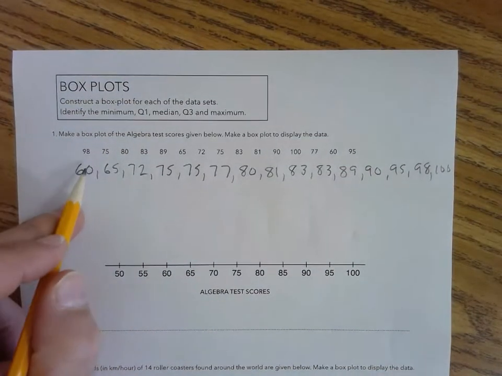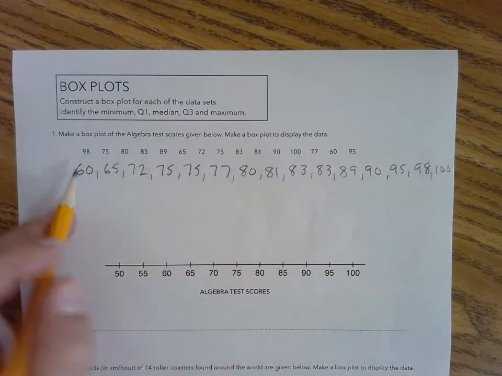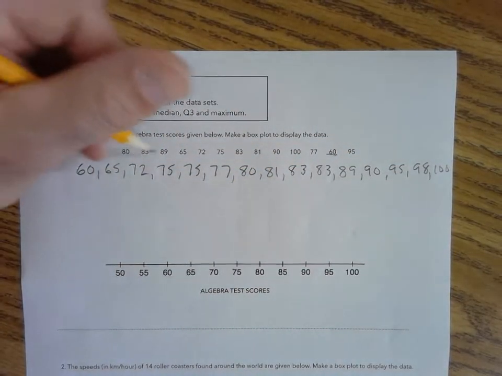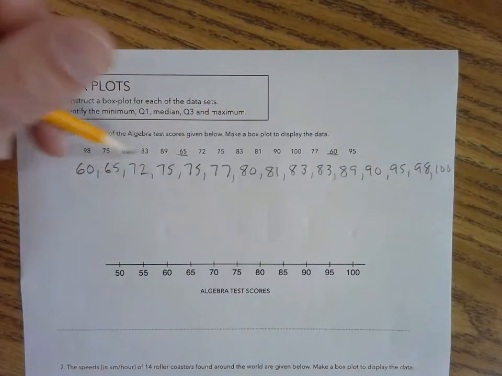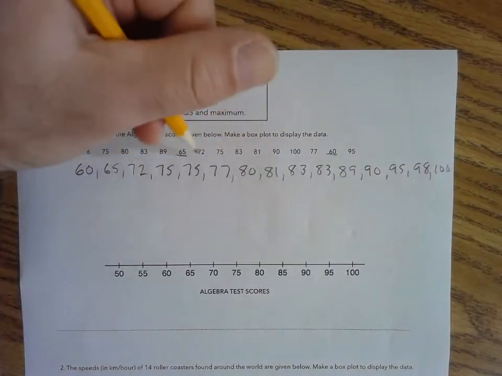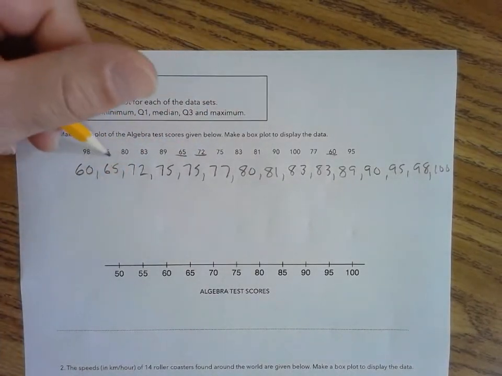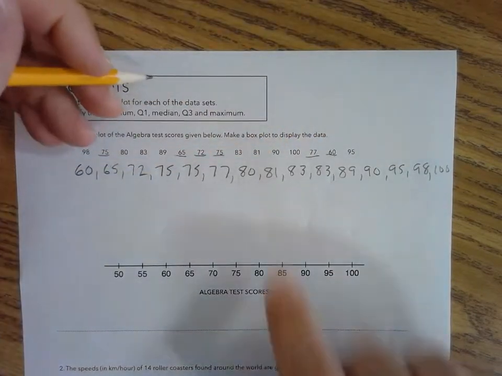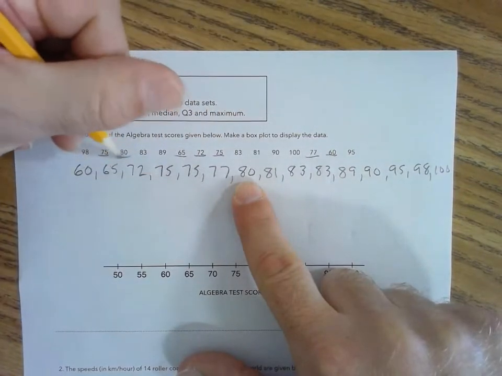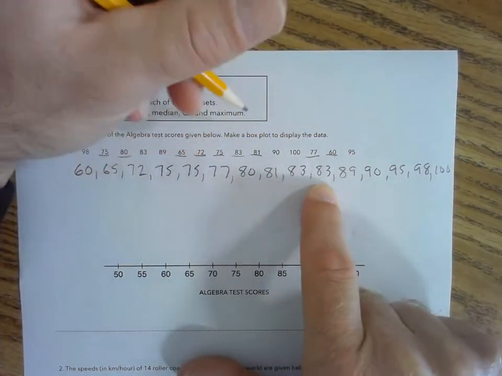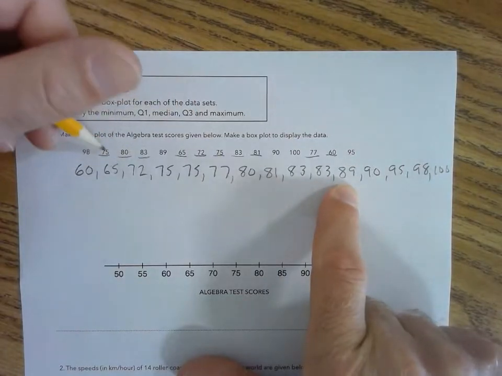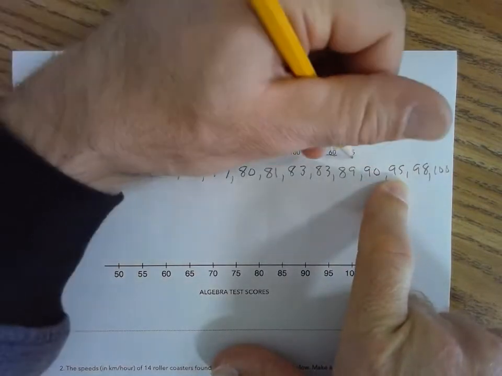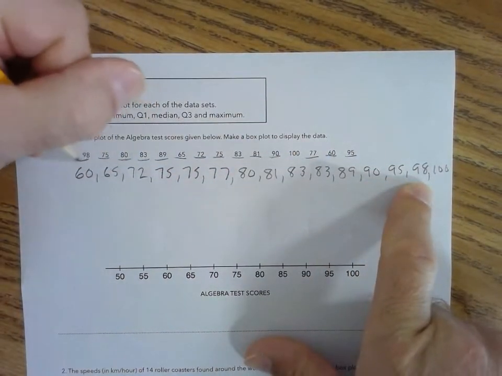So what I do, guys, is when I start listing my numbers in order, I'll check them off like this so that I know that I'm getting them as I go. 60, 65, 72, and I would go through all these as I go. I have 75 twice, 77. Okay, and you need to go through each one as you go, just because otherwise you might forget one. 81, 83, I got another 83, 89. So this is kind of time consuming. These take a little while to do, guys, but you just have to take your time and go through them and make sure that you didn't forget anything.